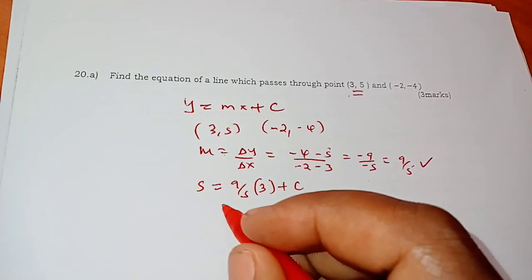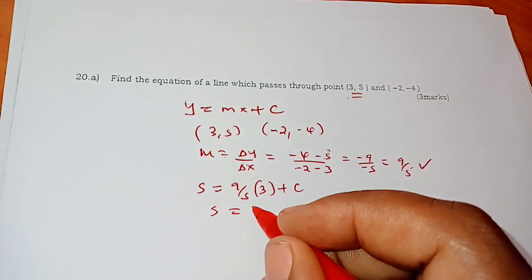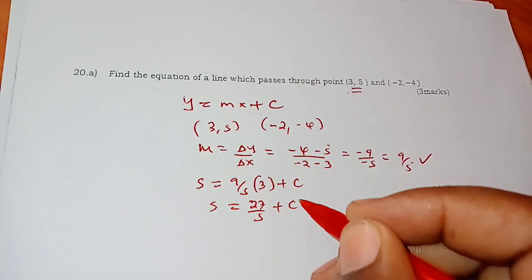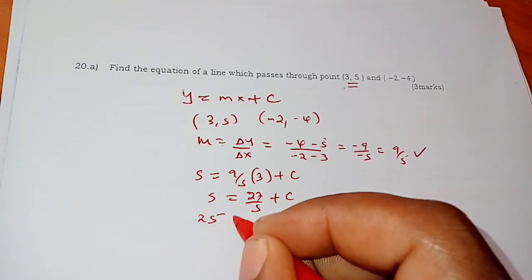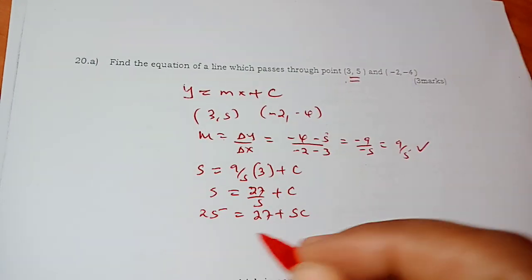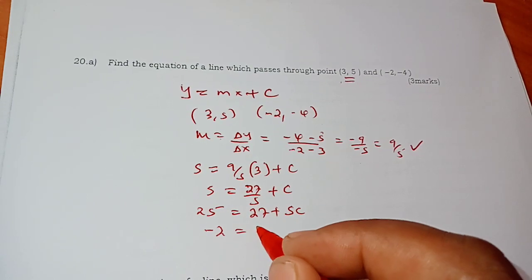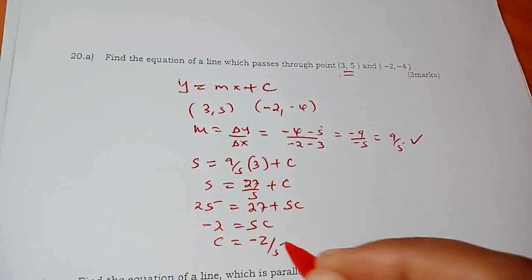We have to simplify this. We have 5 equals 27 over 5 plus c. We multiply by 5 everywhere, so this becomes 25 equals 27 plus 5c. Subtract 27 from both sides, and we have -2 equals 5c, so c is -2 over 5.